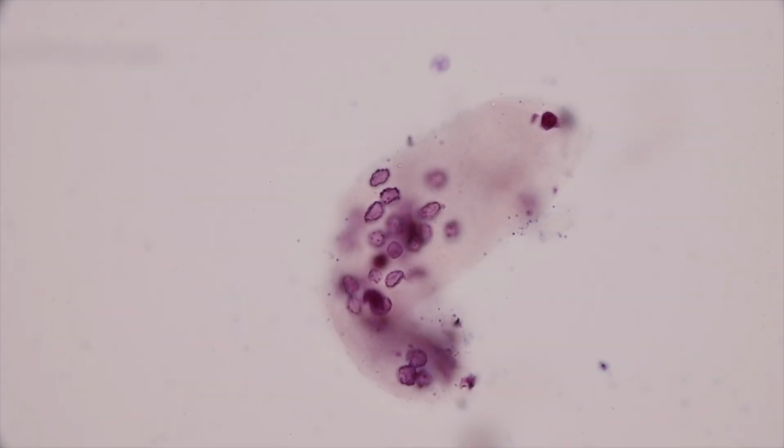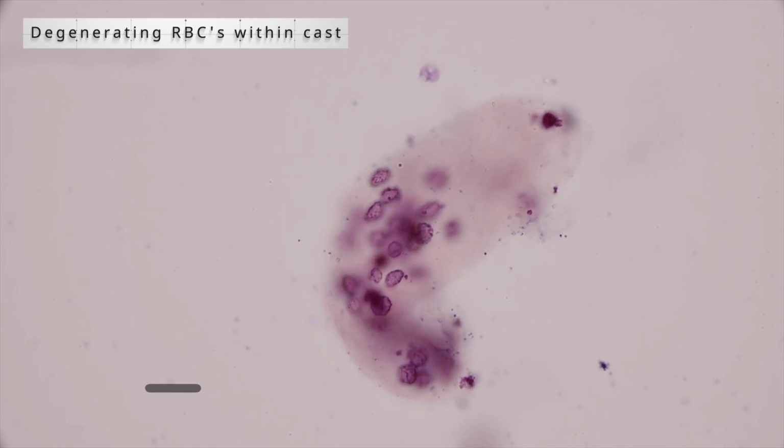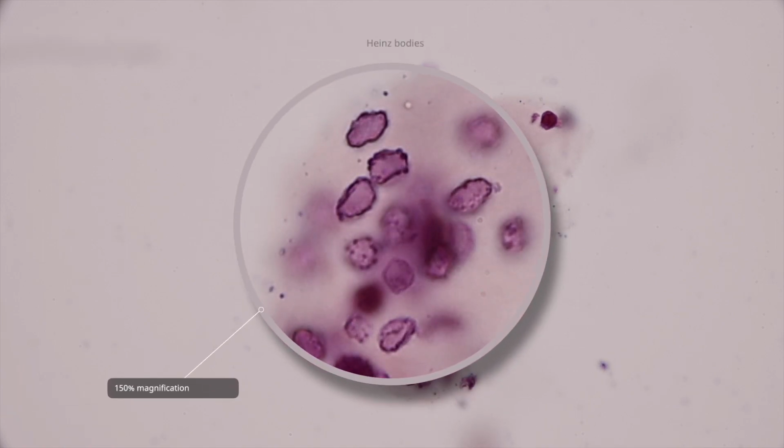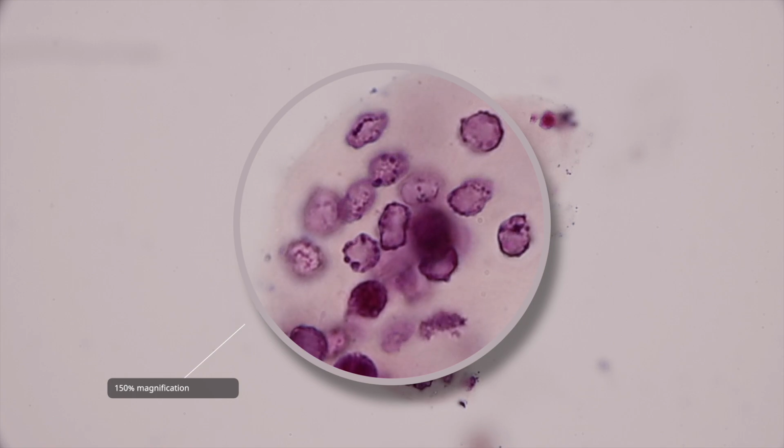This next slide is a good example of degenerating red blood cells. Here under 100x oil objective, you can see the presence of Heinz bodies, which are clumps of denatured hemoglobin along the red blood cell membranes. Here magnified an additional 150%.